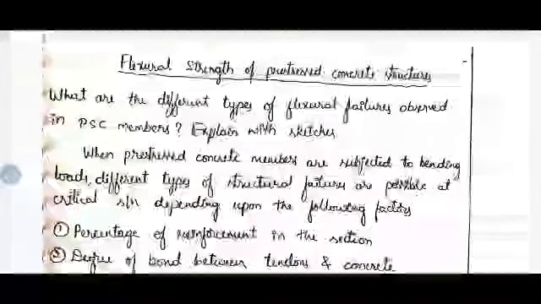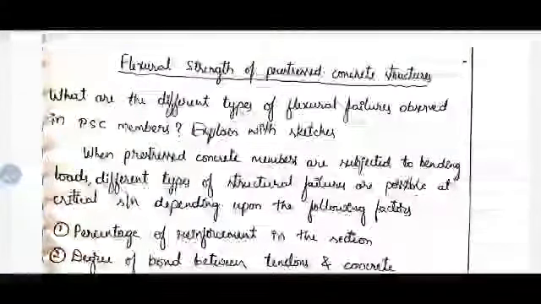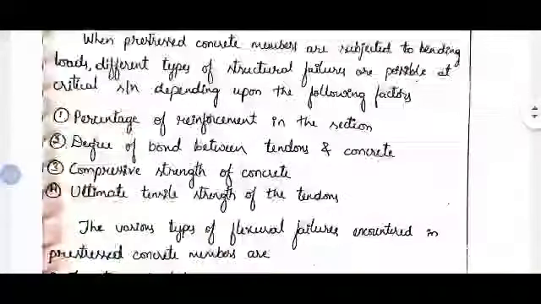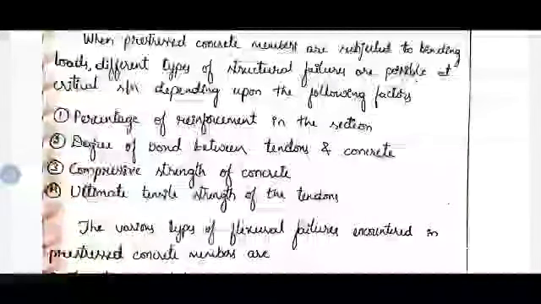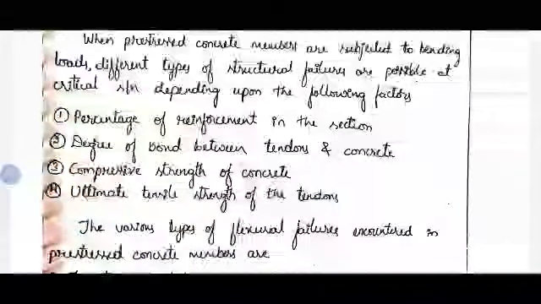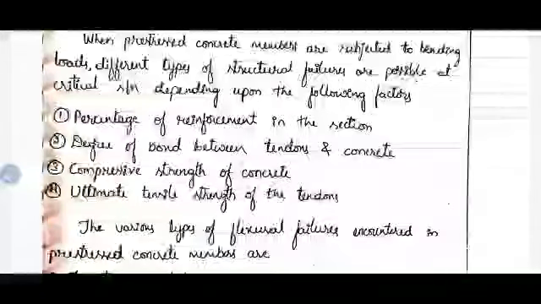So in a PSC beam we have some parameters which affect the flexural strength of PSC members. The main factors on which the flexural strength of PSC members depends are: one is the percentage of reinforcement in the section, then the degree of bond between tendons and concrete, the compressive strength of concrete, and the ultimate tensile strength of the tendons.